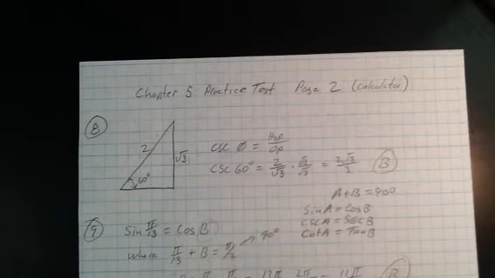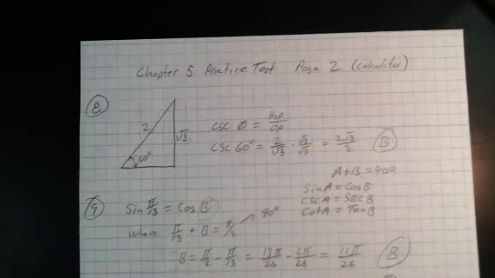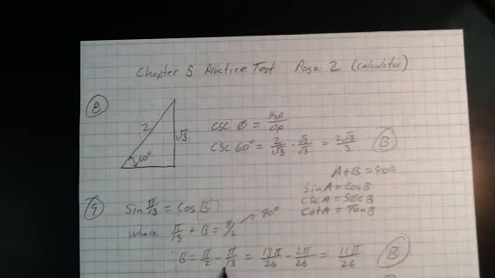And the rest is just algebra and fraction math. Subtract pi over 13 from both sides. How am I going to perform this operation? Common denominator. Combine the tops. Leave the denominator. There's our answer, choice B.